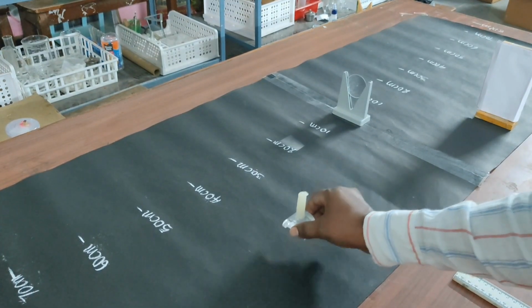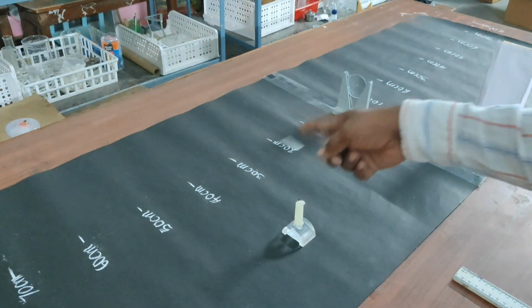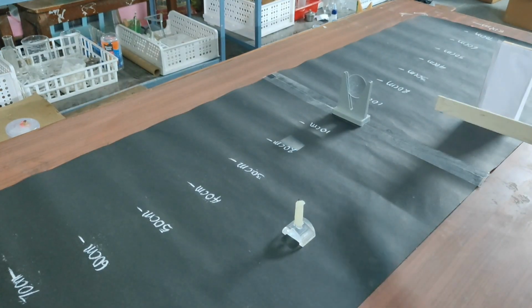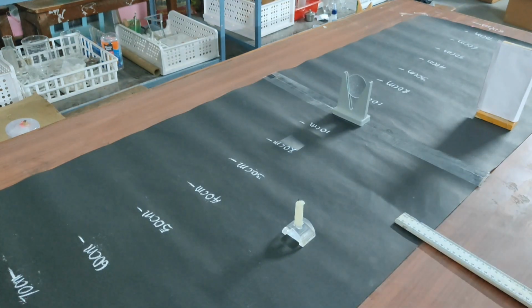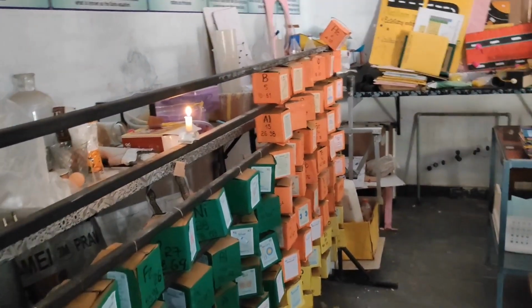Object is here, candle. So let us place the object in front of the lens at various distances and observe the images formed by this lens and observe the nature of the images. Observe here, object is far away from the lens.